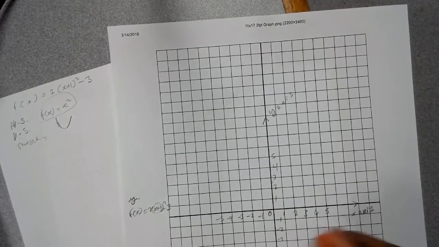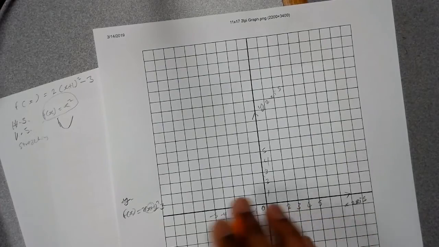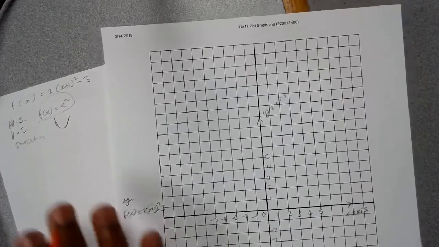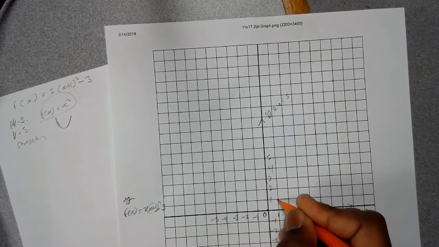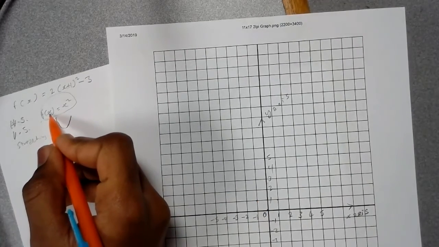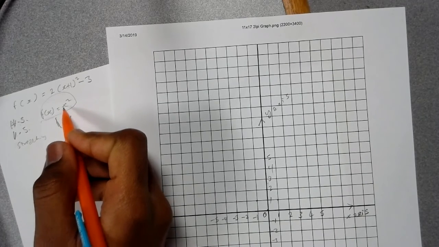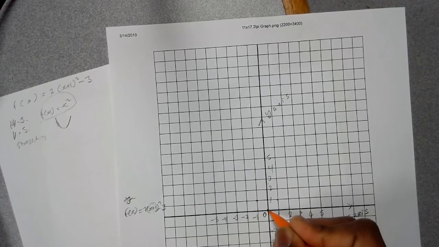I'm gonna use a dotted line to draw that graph, so that when I come up with the final one, everything will not be mixed up. The graph of f of x is equal to x squared is easy to draw. You get a point here, (1, 1), and (-1, 1) here, because if x is equal to 1, f of x is equal to 1. If x is equal to 0, f of x is equal to 0. That's why we get this point here.